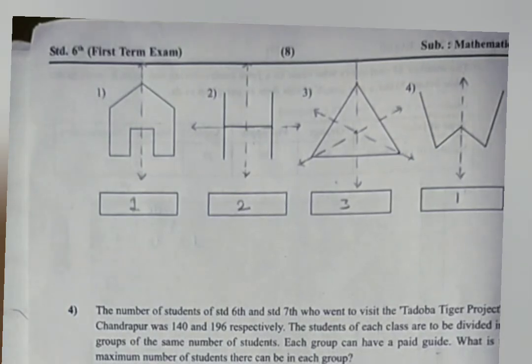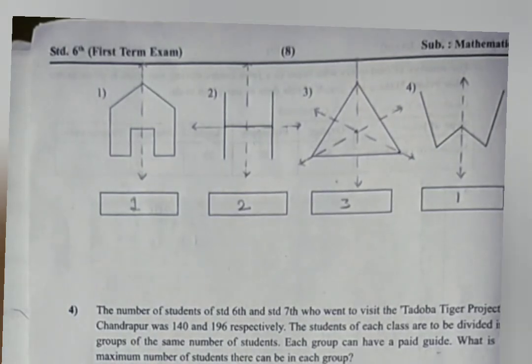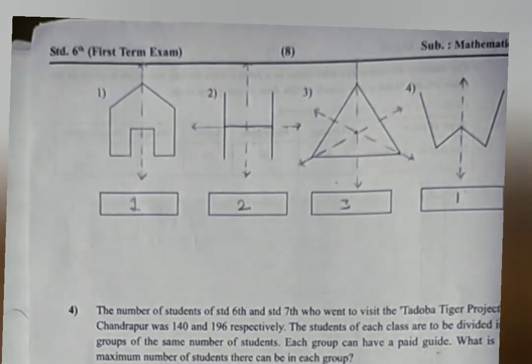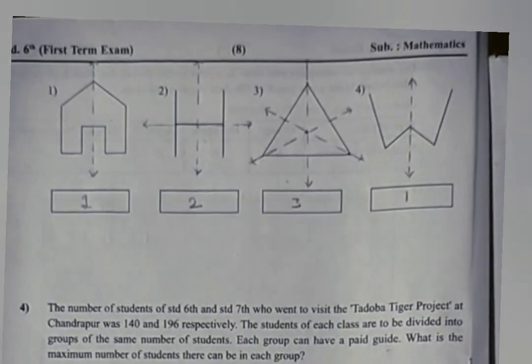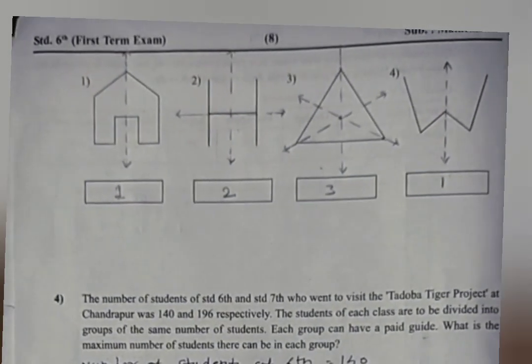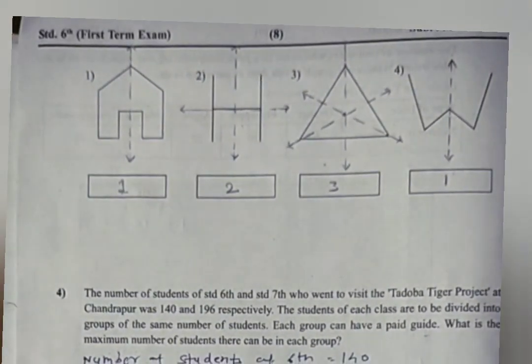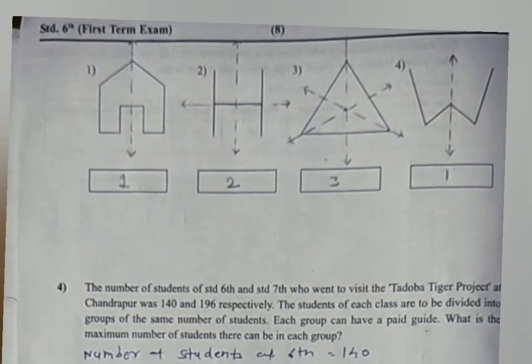For HCF, find out the factors of 140 and 196.